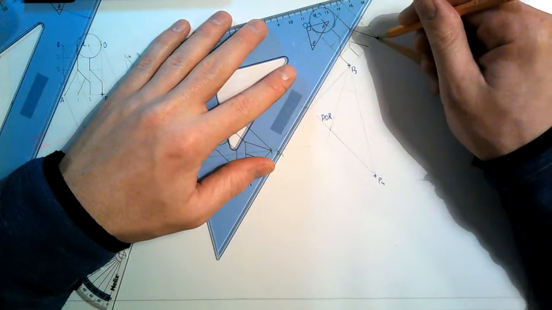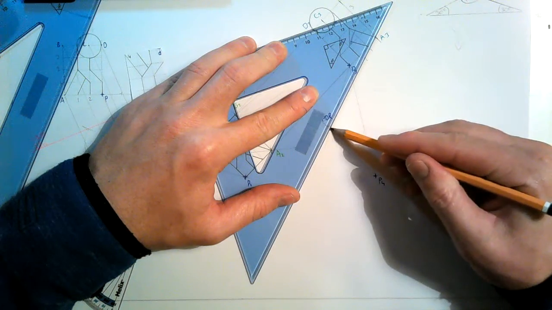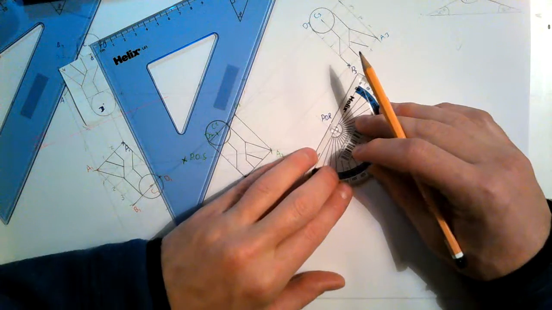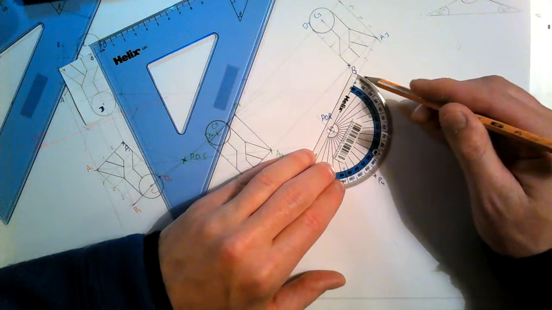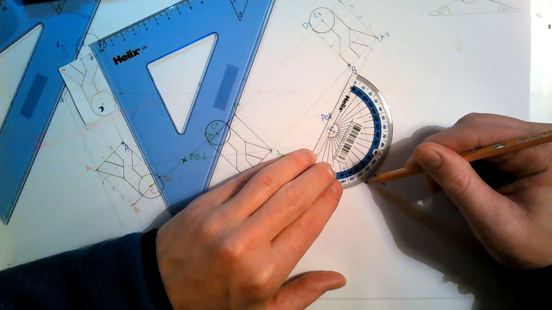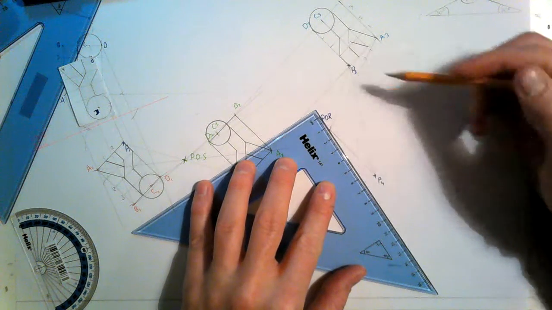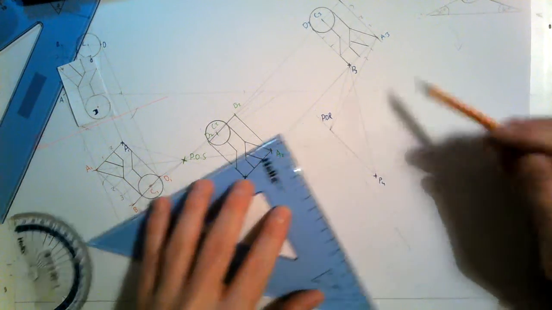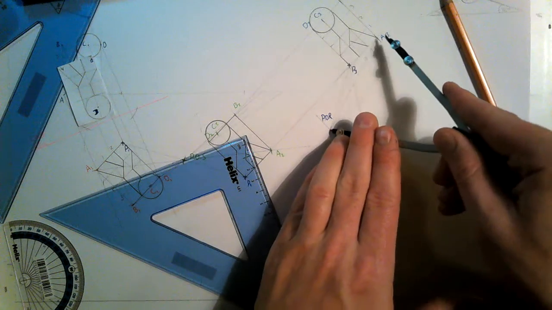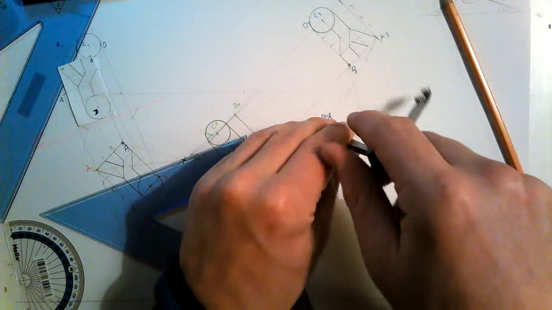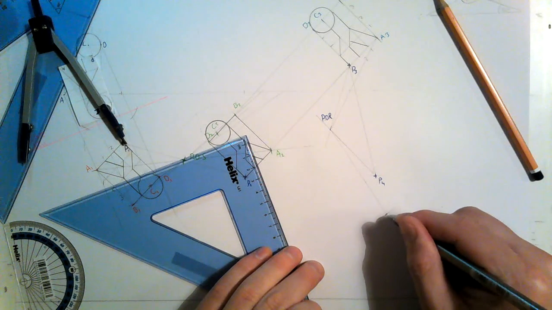So I'm going to bring A3 into my point of rotation. I'll put my protractor on it and find 120 degrees. That's my angle. I need to get the distance from my point of rotation to A3. Back it off down here, and that now gives me A4.